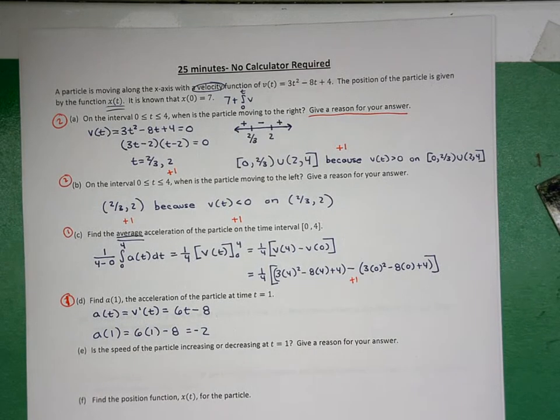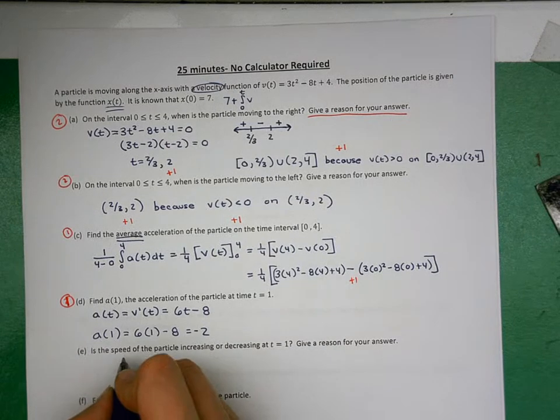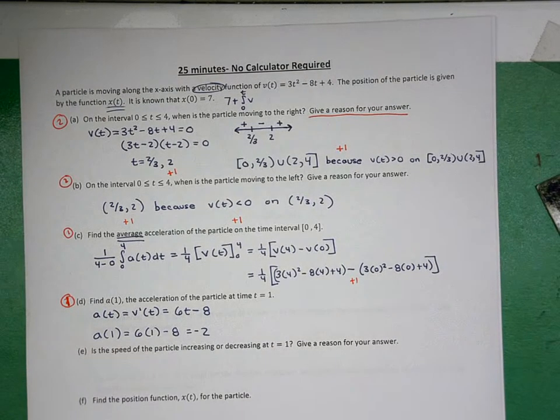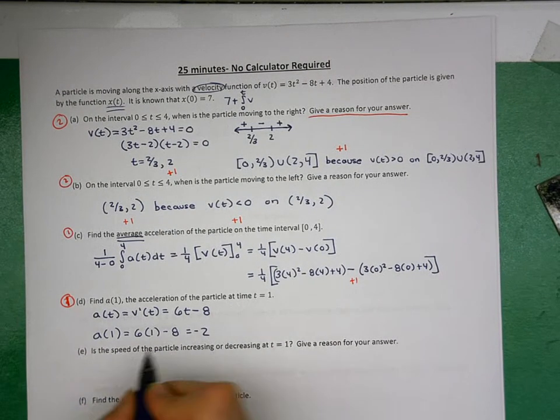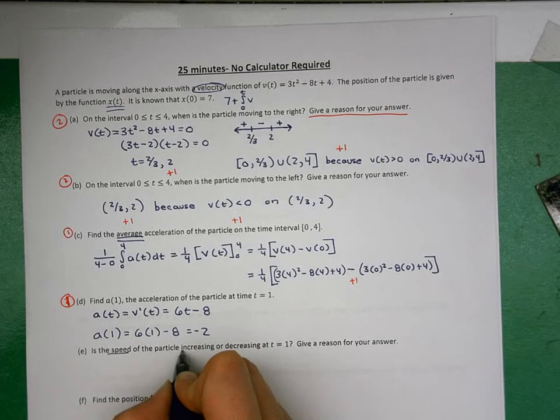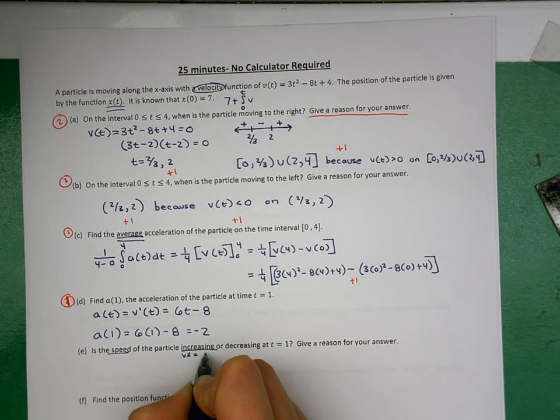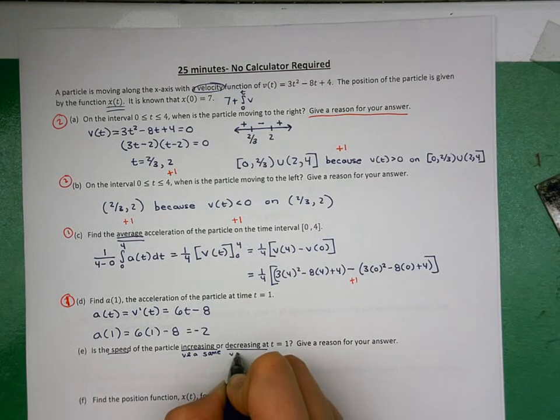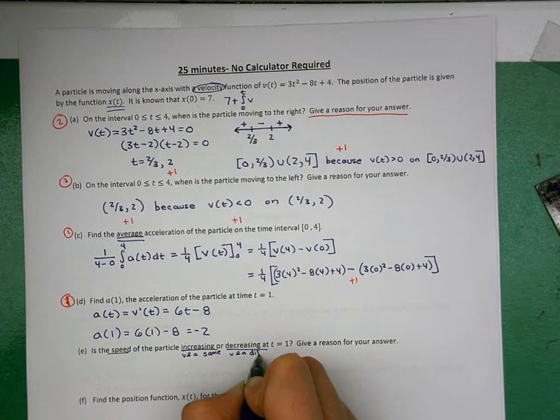Okay, sorry, the next one's the one that's worth 2 points. Is the speed of the particle increasing or decreasing at t equals 1? and give a reason for your answer. Okay, so this is on the back page of the first page of your particle motion packet. Speed increases when velocity and acceleration are the same, and decreases when velocity and acceleration are different.